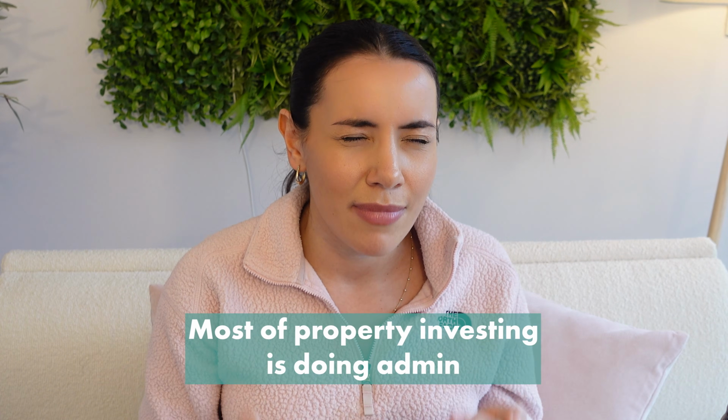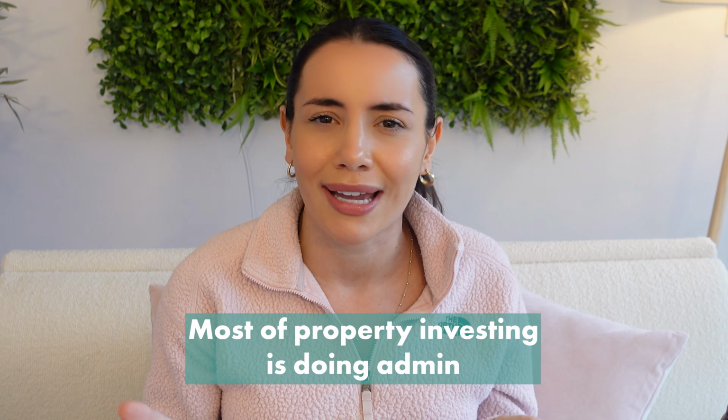And I really love that I can do all of this in one place. It's just going to make my life so much easier when it comes to filling in forms, because I swear that most of property investing is just doing admin. And it's the thing I don't like. It's not my strength, but I do it.